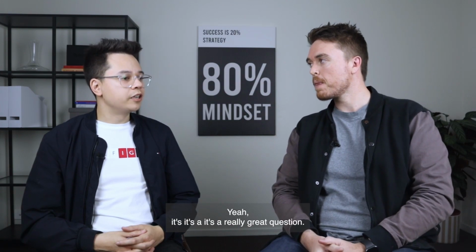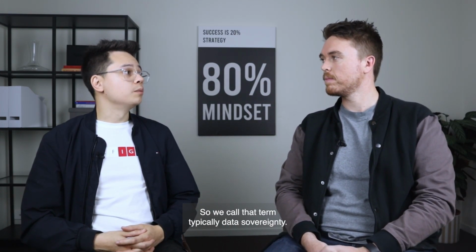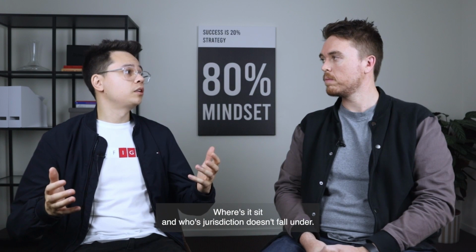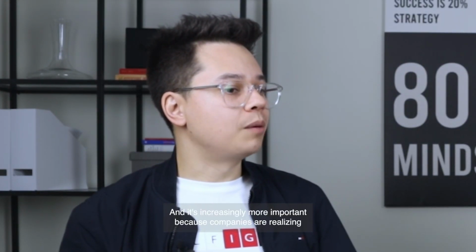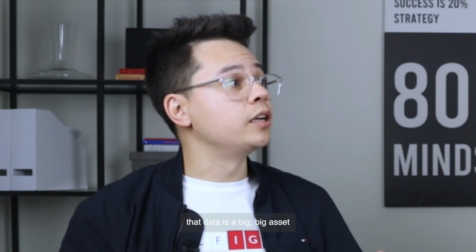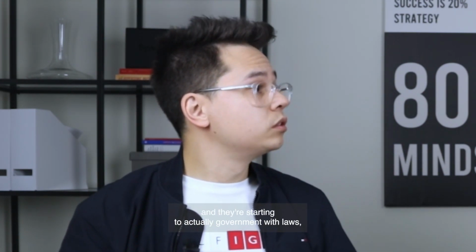Yeah, it's a really great question. So we typically call that term data sovereignty. Where does it sit and whose jurisdiction does it fall under? And it's increasingly more important because companies are realizing that data is a big asset and they're starting to actually govern it with laws. Legal frameworks, right?